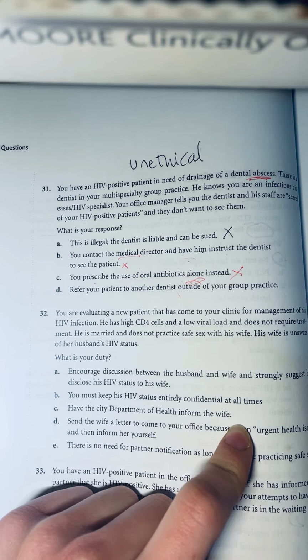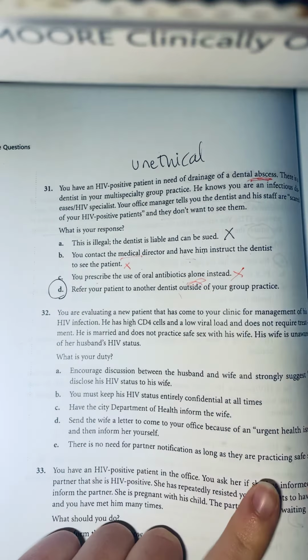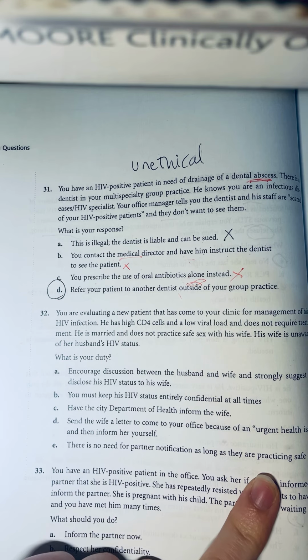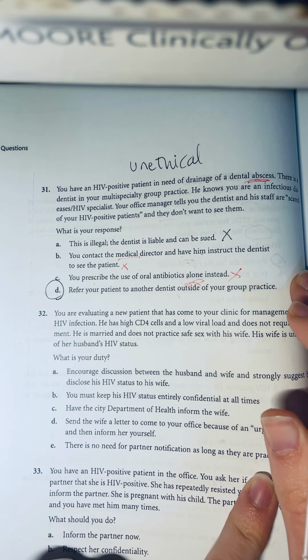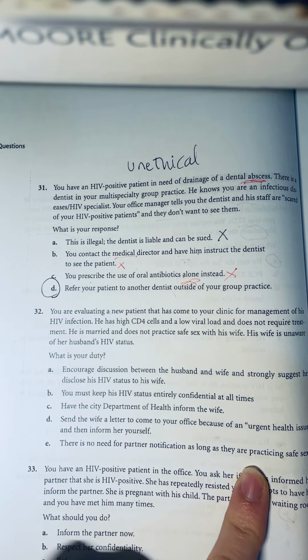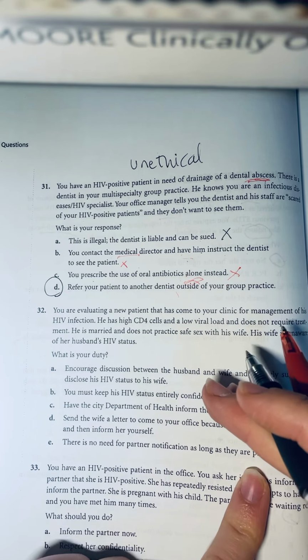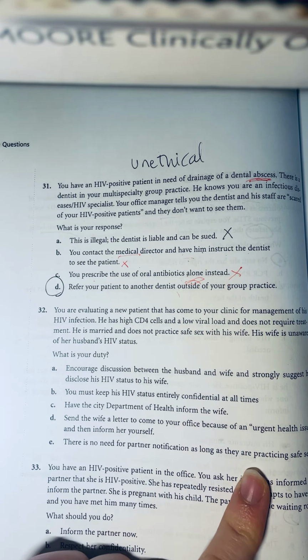All right. And so the correct answer actually is to refer your patient to another dentist outside of your group practice. And hopefully that other dentist can accept your patient even if they're HIV positive, because it's unethical to refuse them just for that reason.